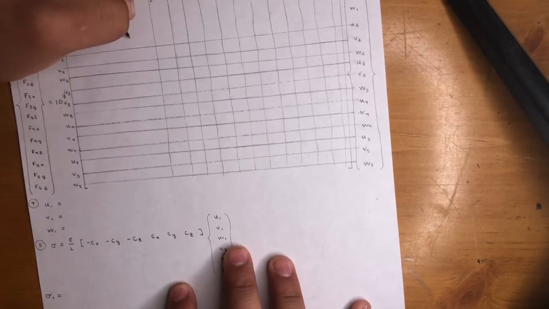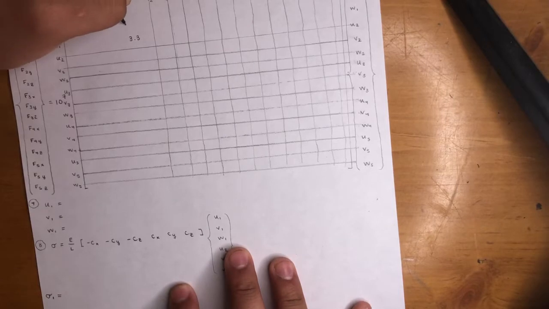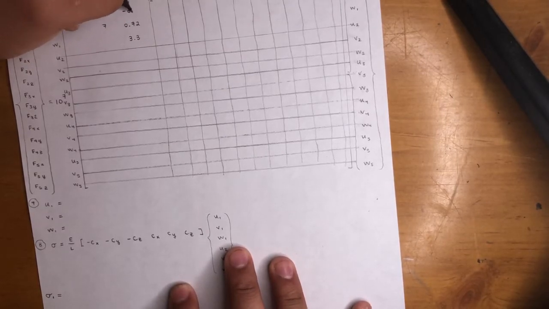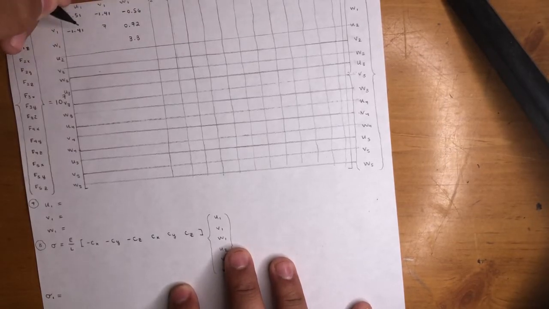You can do it on your own. I'm assuming you know how to do it by now if you made it this far. If you haven't, just watch the 2D problems, the same concept, just now it's 3D. But I mean, you're still just adding matrices. That's all it is.